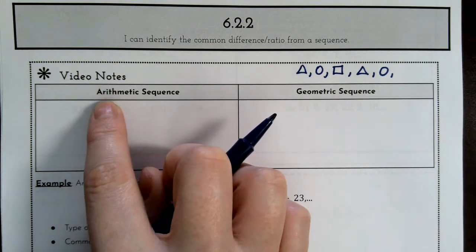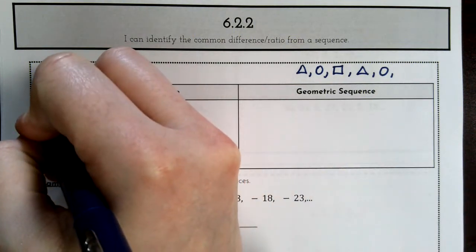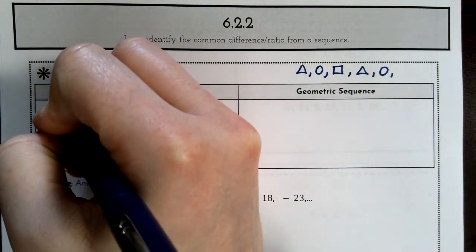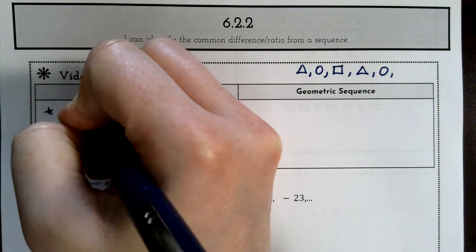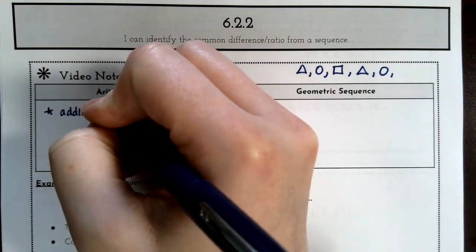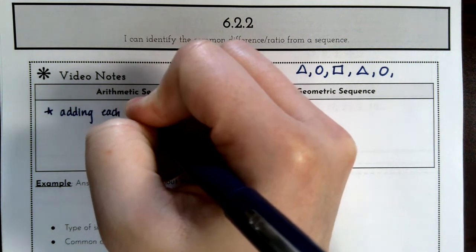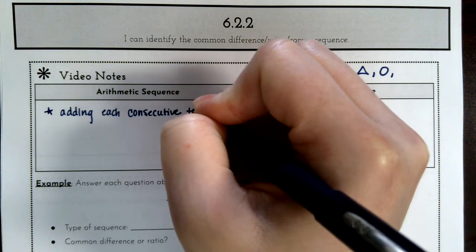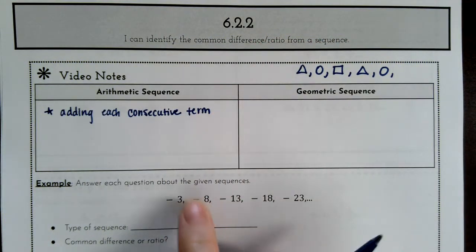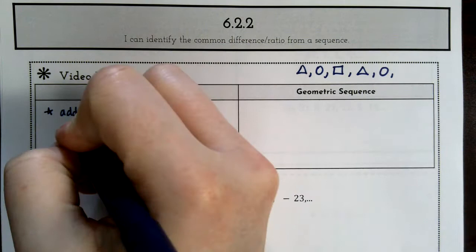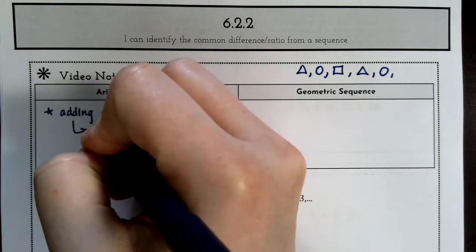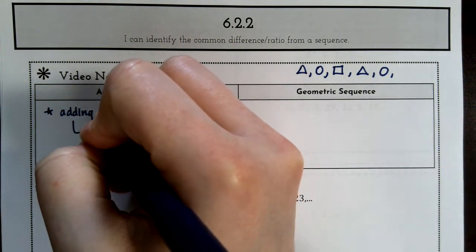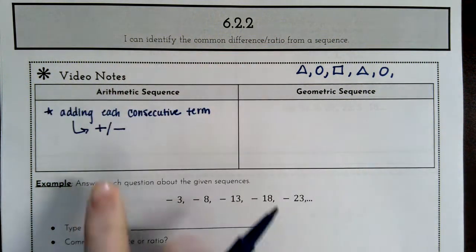They both are sequences of numbers, but in arithmetic sequences, you are adding each consecutive term. So to get from one to the next, you're adding. Sometimes it will look like subtraction if you are adding a negative, so I'm just going to put could be positive or negative.